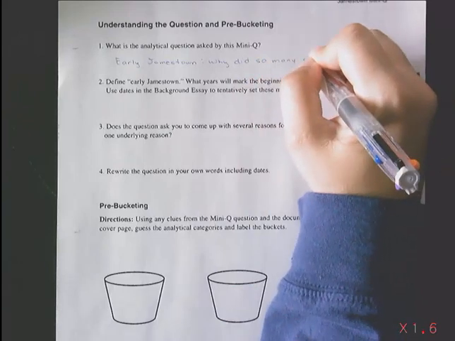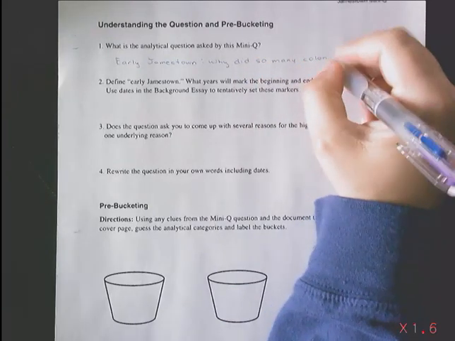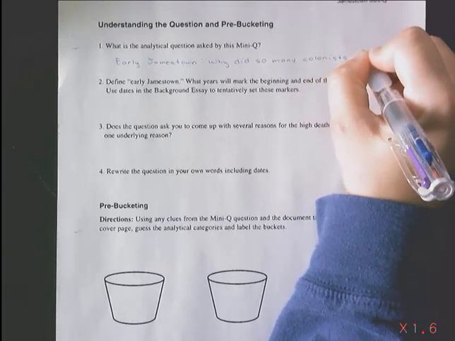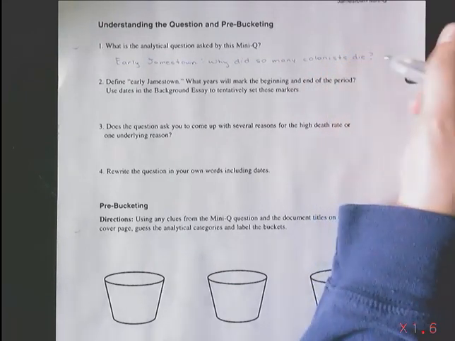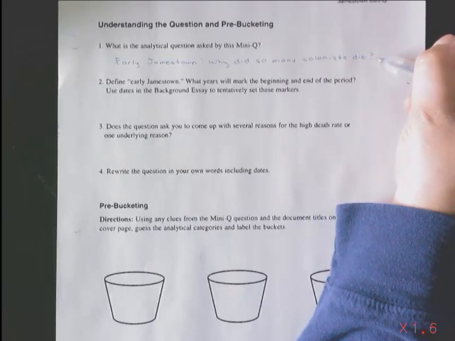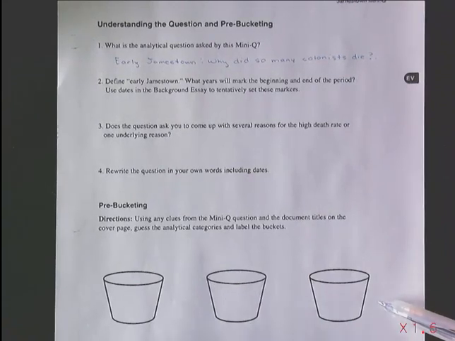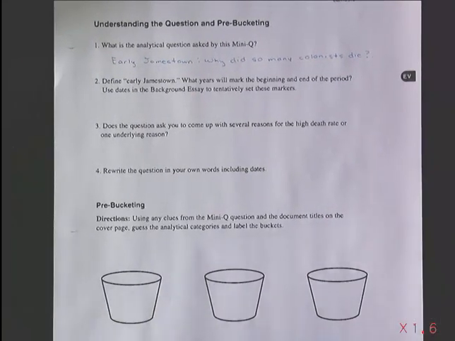So make sure you're filling your sheet in with me as we go. What this sheet is going to help us do is understand this question. What is it actually asking us to do? And then when we get down to the pre-bucketing, this is going to aid in sorting out our documents and eventually writing our essay.